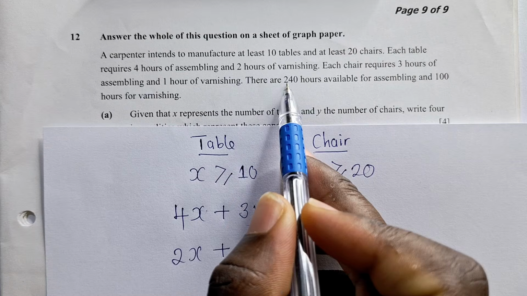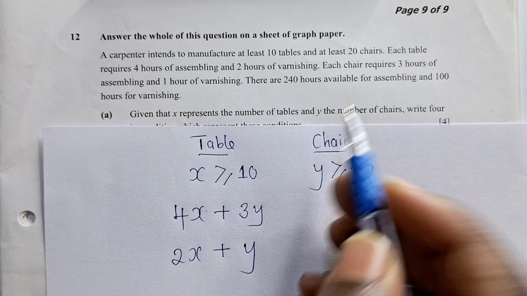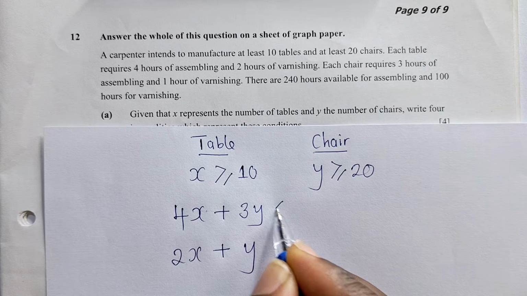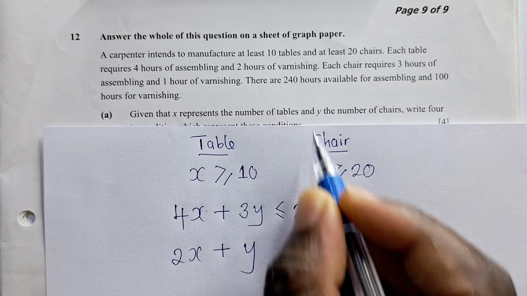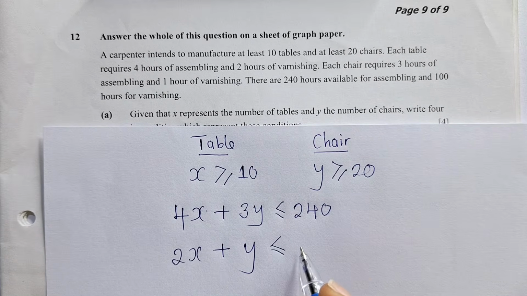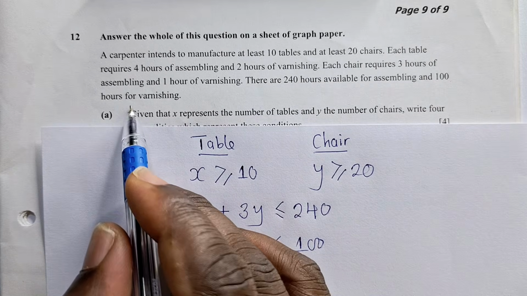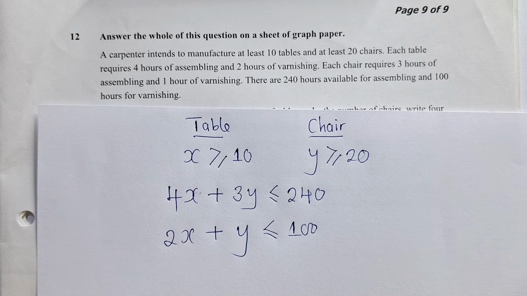So here we'll follow this statement. There are 240 hours available for assembling. So this is assembling. We're going to say is less or equal to 240 because this is the maximum number of hours. The same here is less or equal to 100 because here they're saying 100 hours for varnishing. I don't know if this makes sense to you, but just follow through. It will definitely make sense.